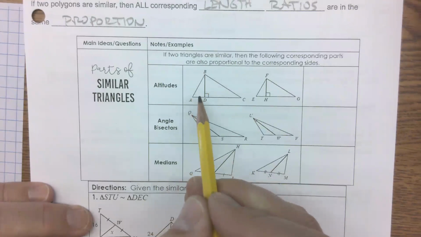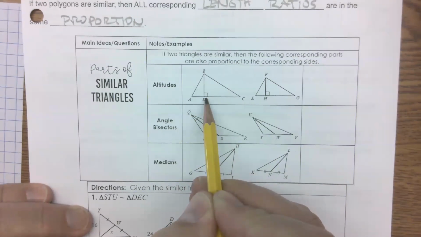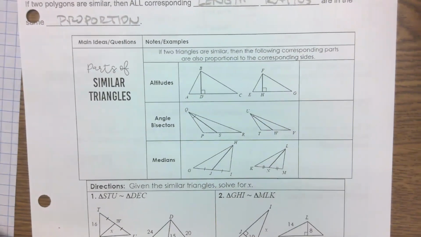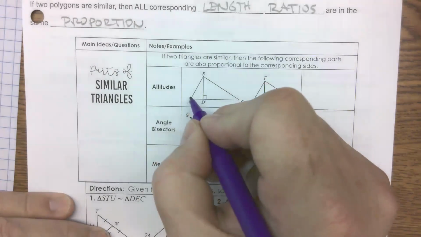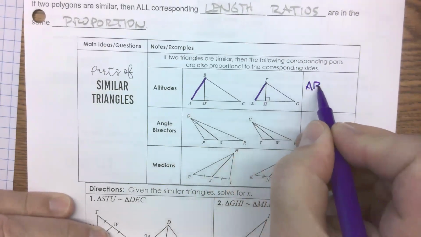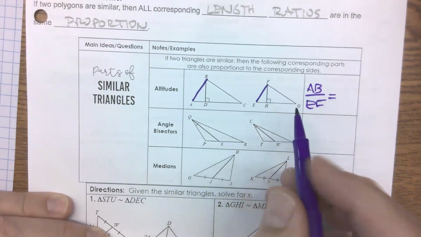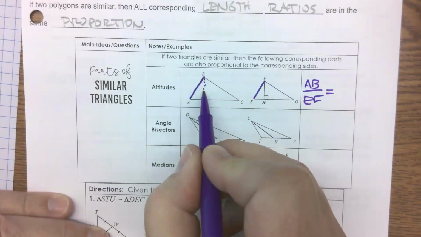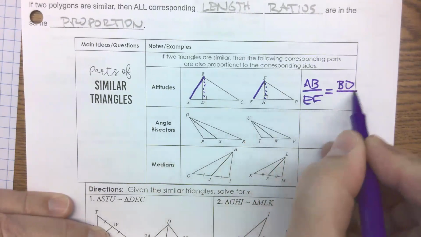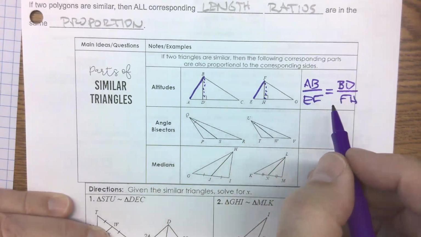That means that if I do something like an altitude of a triangle, going from the top perpendicular to the side, I can expect that if I create a ratio of corresponding sides, like AB over EF, that ratio would be the same ratio as these special segments, like altitudes, BD over FH. They're in the same proportion.